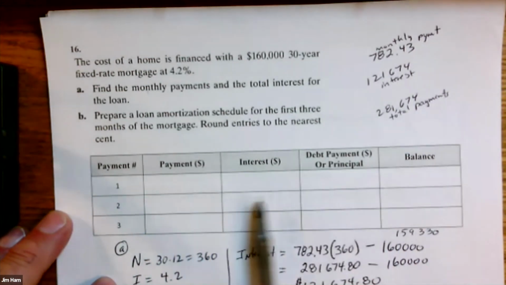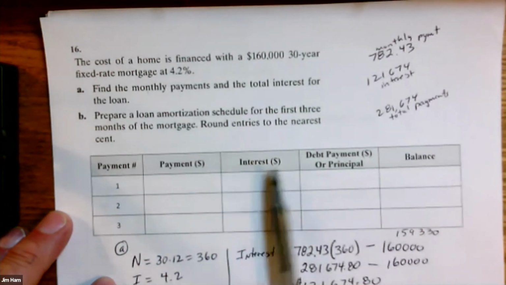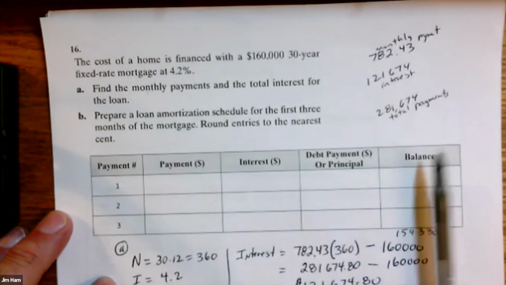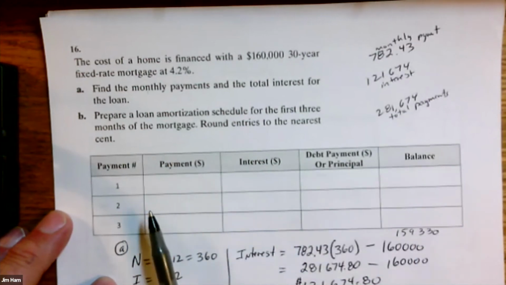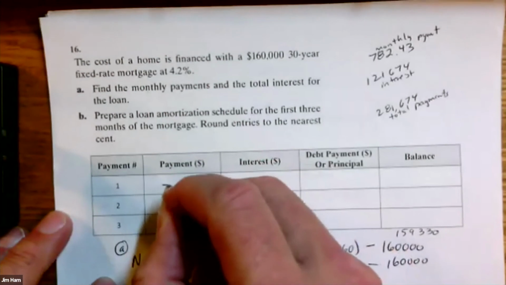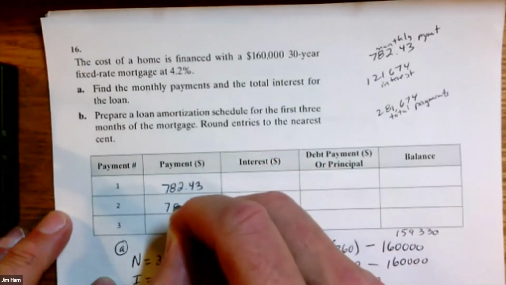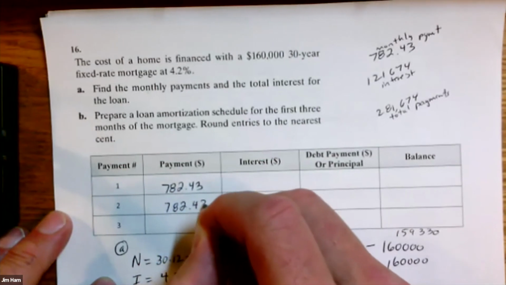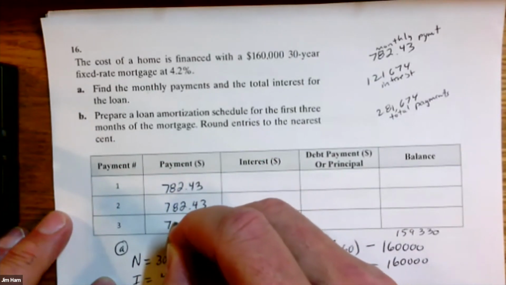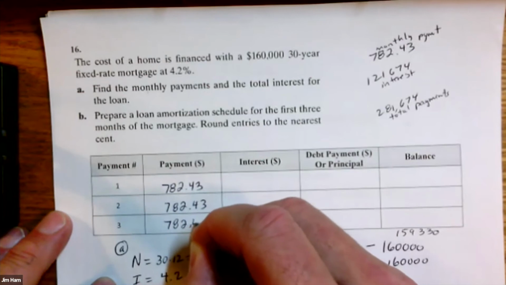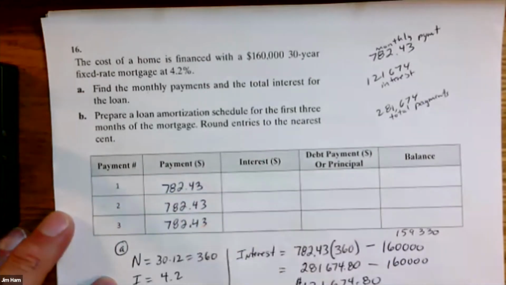They always include the interest, the principal, and the balance, but some of them don't include the payment because the payment is always the same. Whatever you agree to be the monthly payment, that has to be the same throughout the entire 360 months.